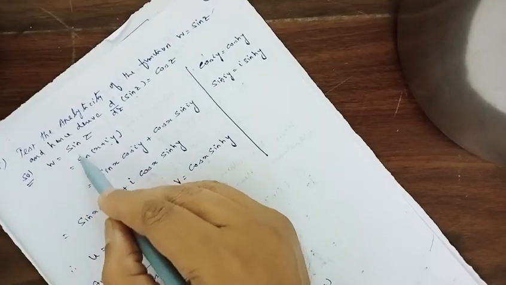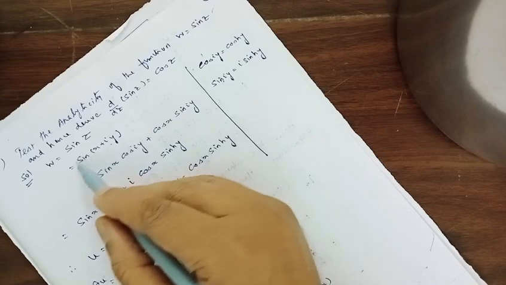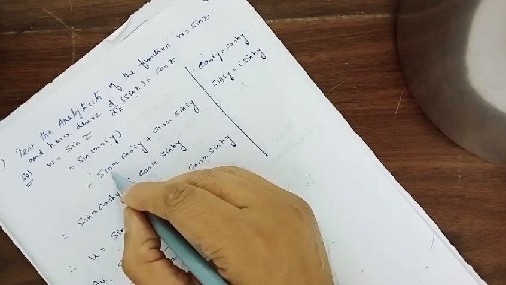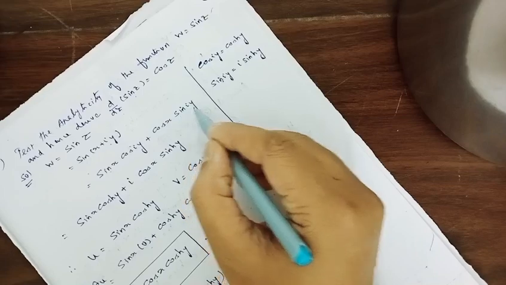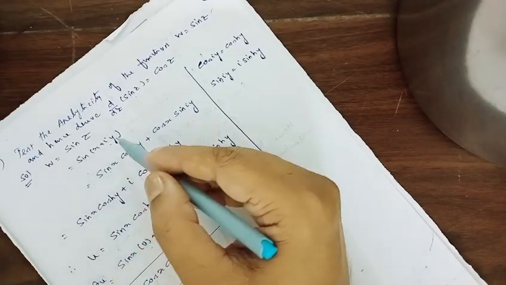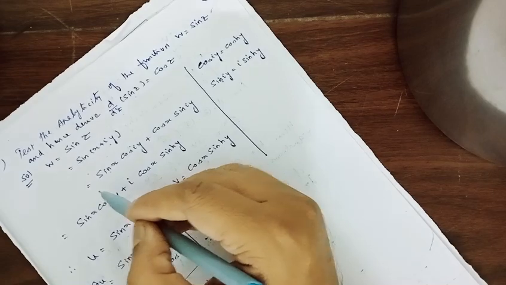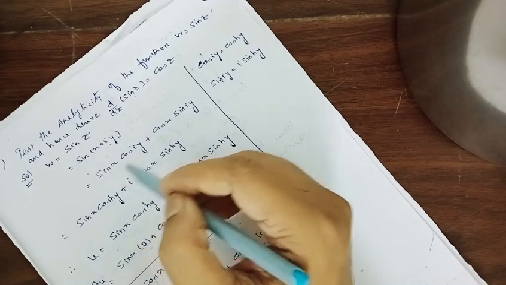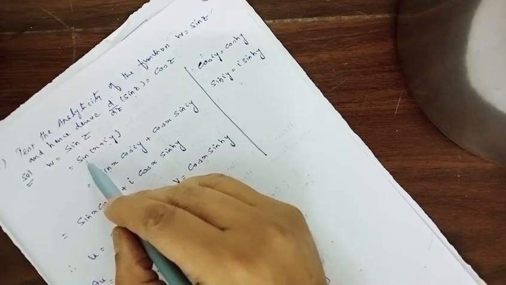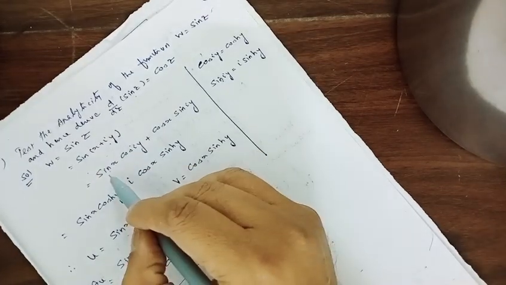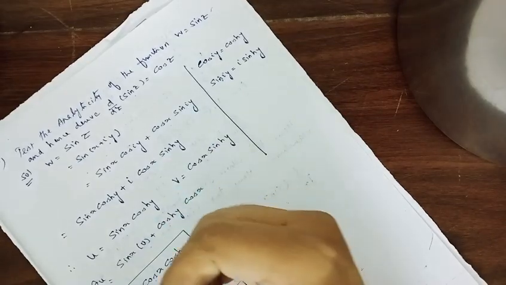Now you will see. So w is equal to sin z. We know z equal to x plus iy. Therefore, this equation becomes sin(x + iy), which is sin x cos iy plus cos x sin iy. This is of the form sin(a + b), and we know the general formula sin a cos b plus cos a sin b. On that basis, here we are writing sin x cos iy plus cos x sin iy.